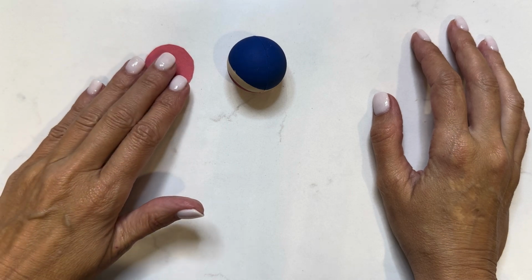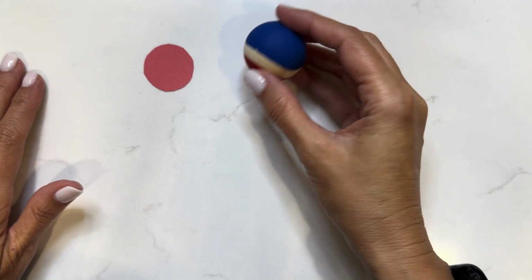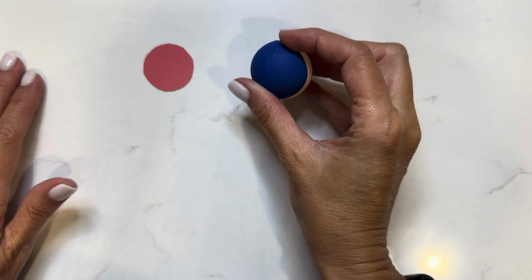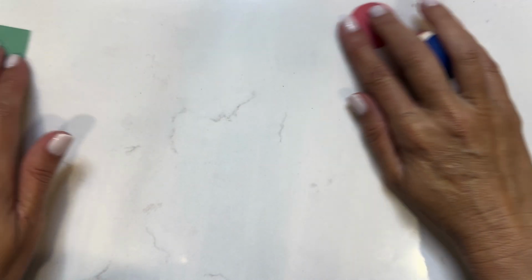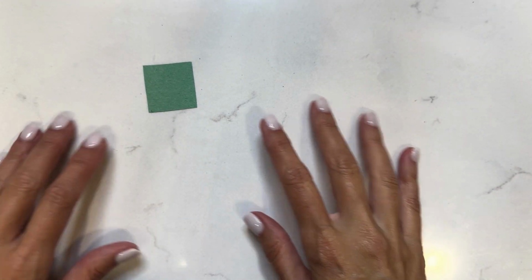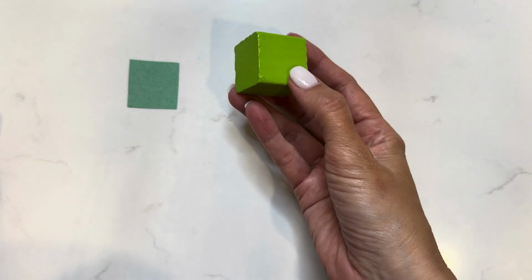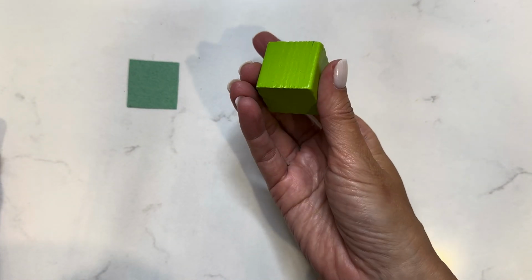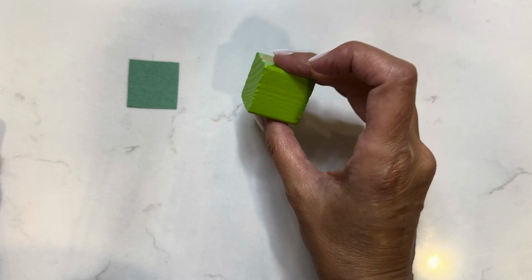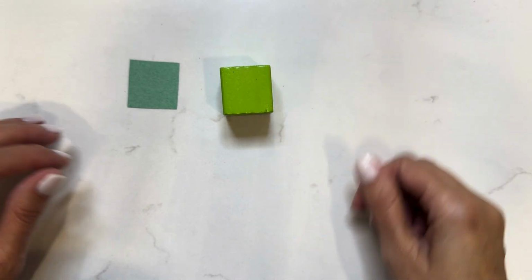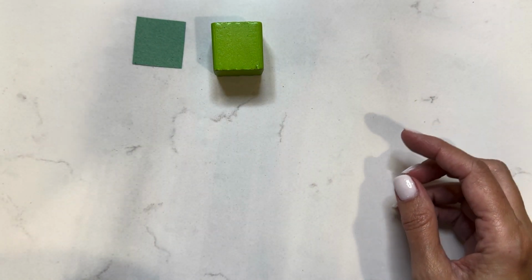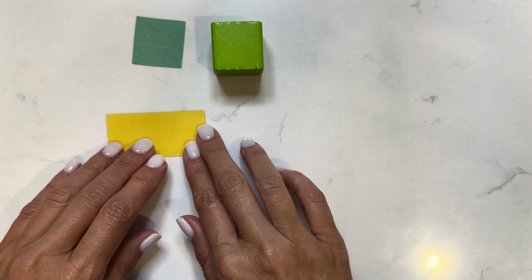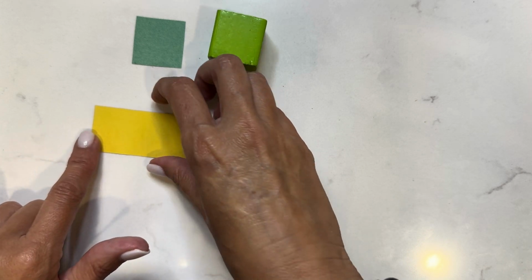Okay, let's try that again. Like we said, a circle is a shape, a ball or sphere would be a form. Let's find another example. Here's a square. A square is a shape. But a cube is a form. See how you can see it from all different angles? Let's try a couple more. So a rectangle is a shape.